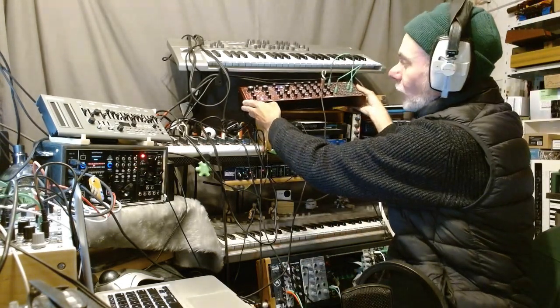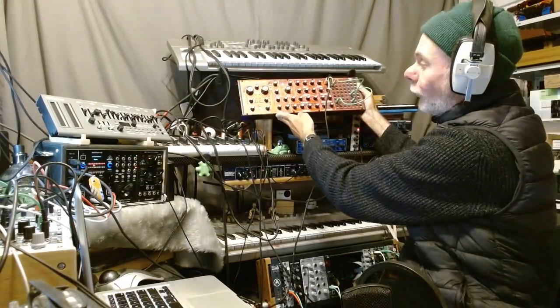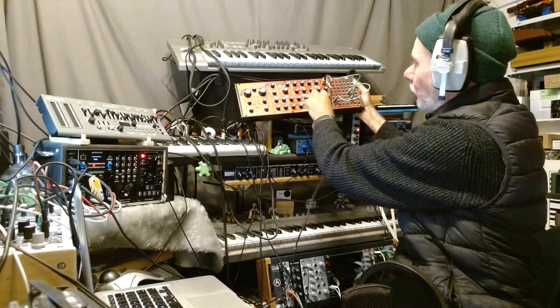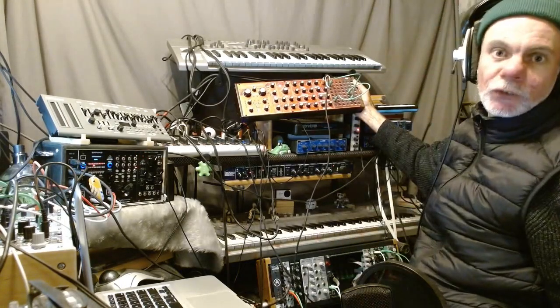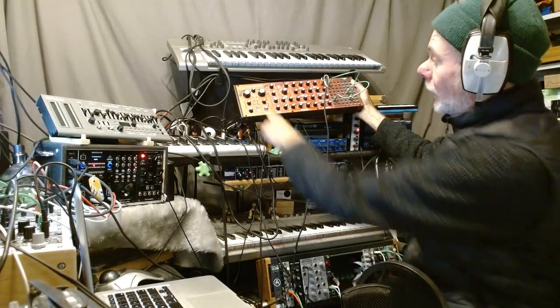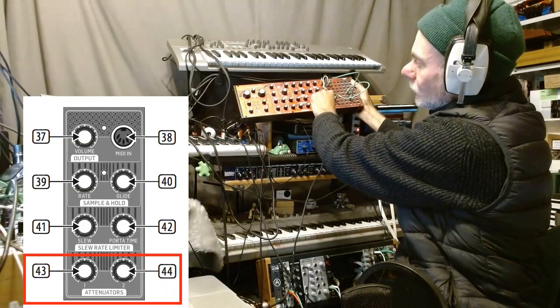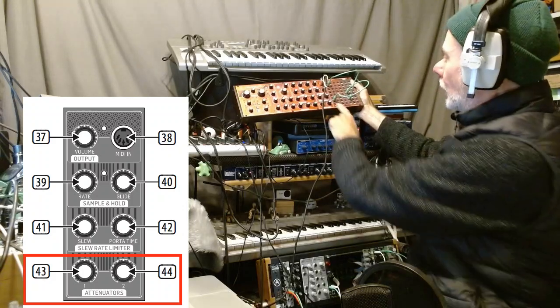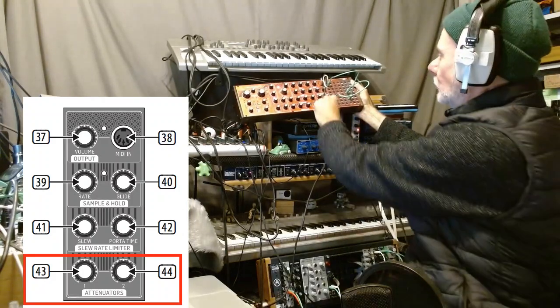So with the attenuator all the way off, the shape doesn't change, right? But I can dial in the attenuator, and we can control the shape with the attenuator.